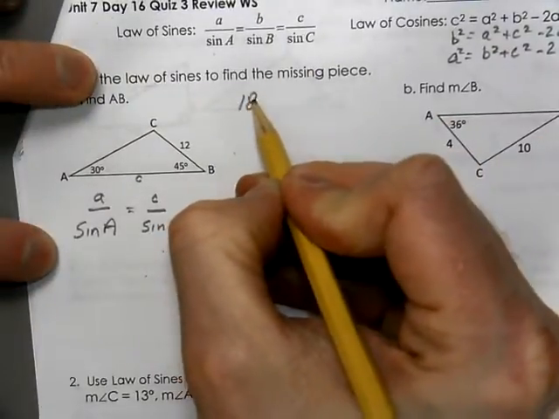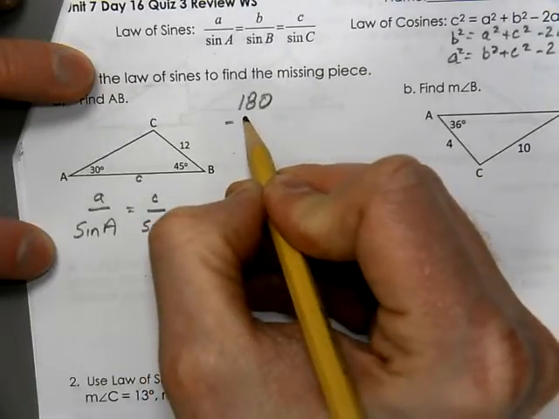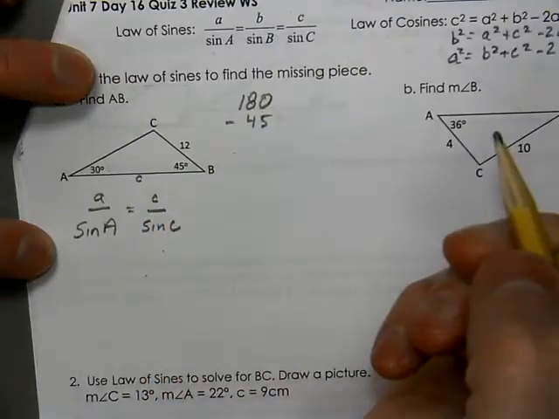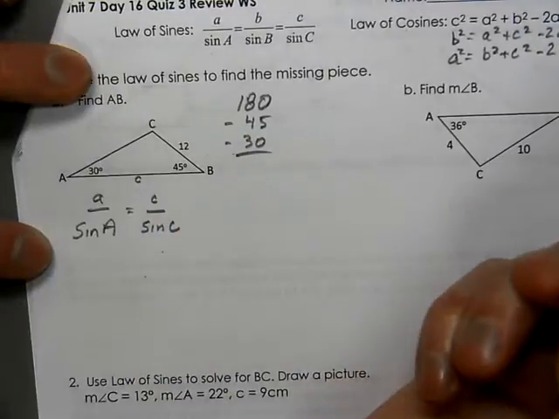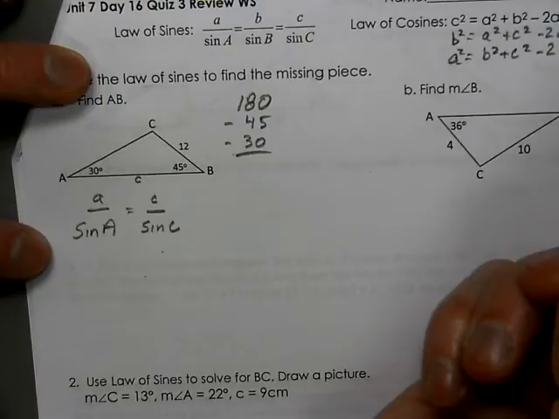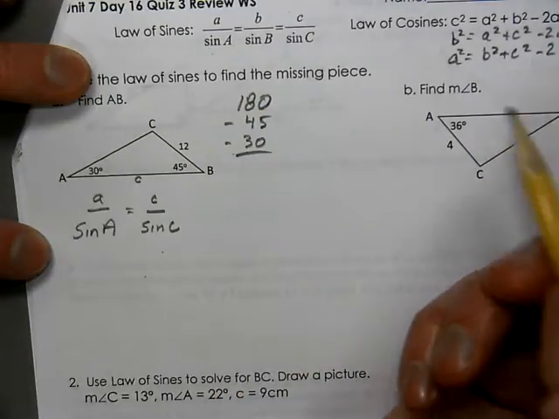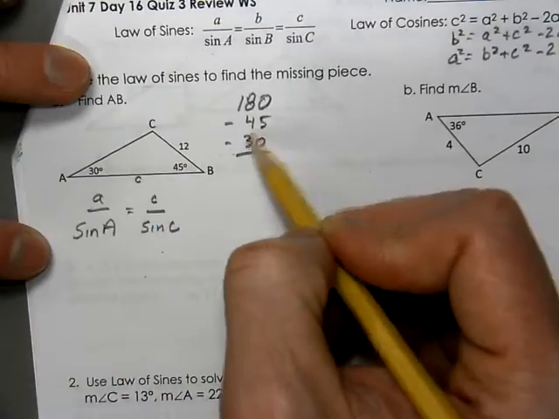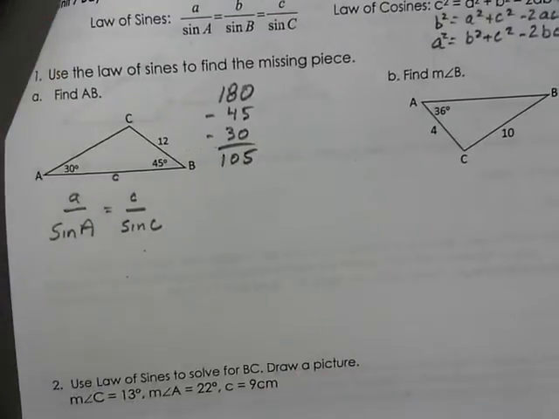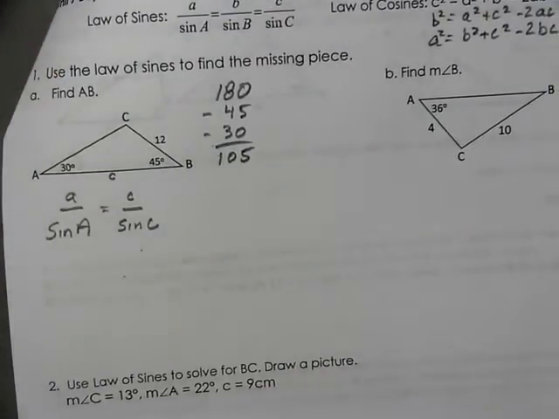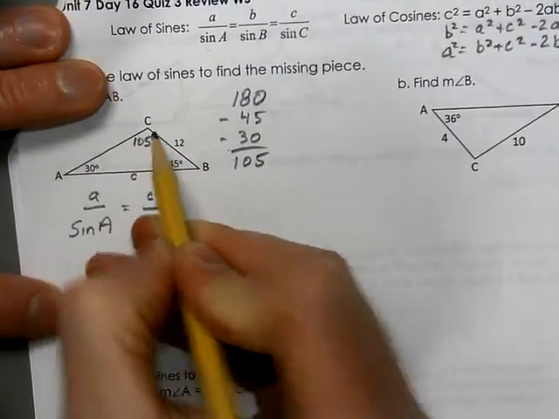You know that all three angles, because it's a triangle, are going to add up to 180. If I subtract the 45, and then I subtract the 30, I'll be able to come up with the value for the measure of angle C. This is 75, so that's going to leave us with 105 degrees. So now we know that this is 105.